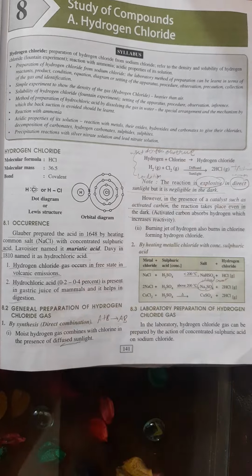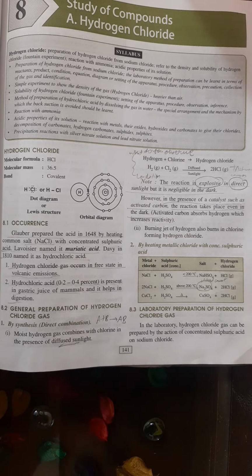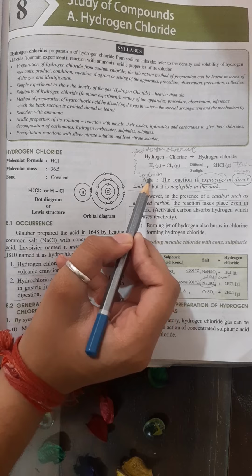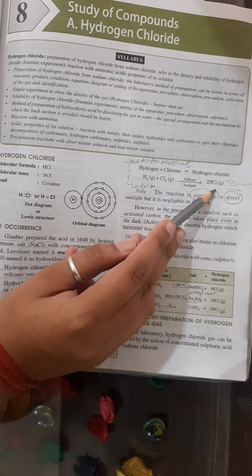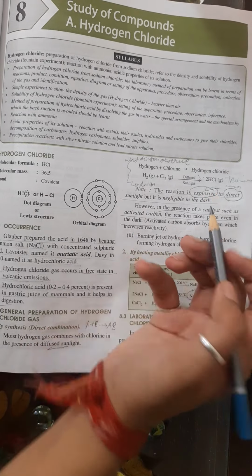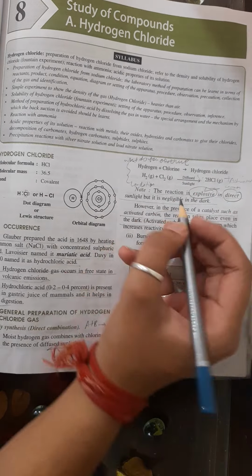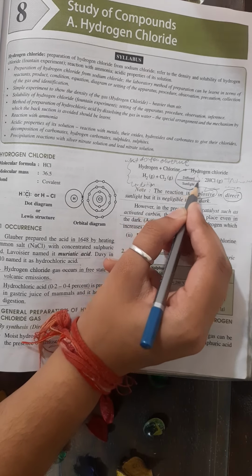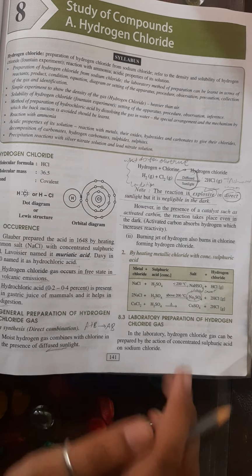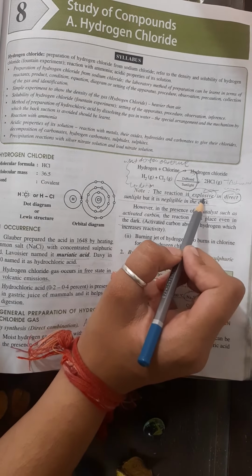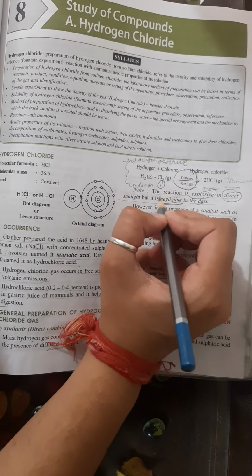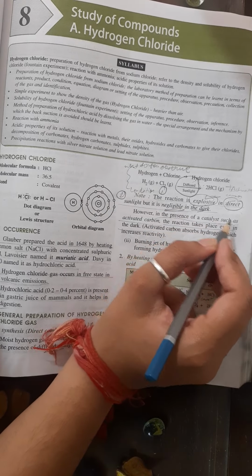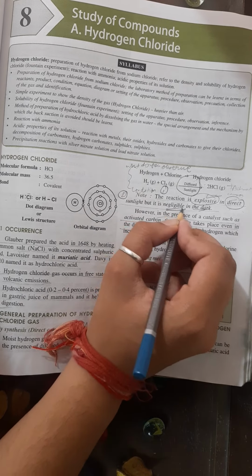Please take note of this question: what do you observe might also come. They might also ask, if the reaction is taken in direct sunlight, what will happen? It will be explosive. And they may ask why you prefer diffuse sunlight. So the why question, the what do you observe question, and the what happens question are all there. Why diffuse sunlight? Because in direct sunlight it is explosive, and it is negligible in the dark. Remember the two conditions: first, the reaction is explosive in direct sunlight, and second, it is negligible in the dark.